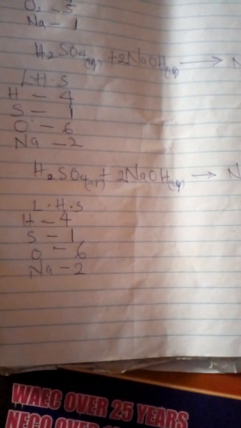Sodium in the right hand side, look at it here, 2. So therefore you see what we have here, 4, 1, 6, 2. You could see that the equation is balanced. The equation is therefore what? Balanced. You've seen it now.